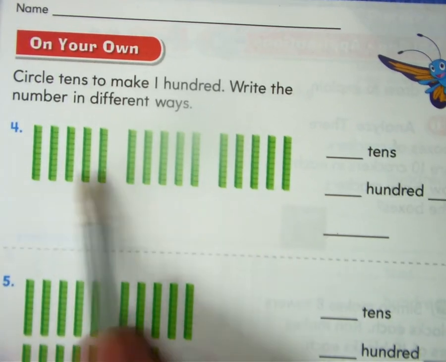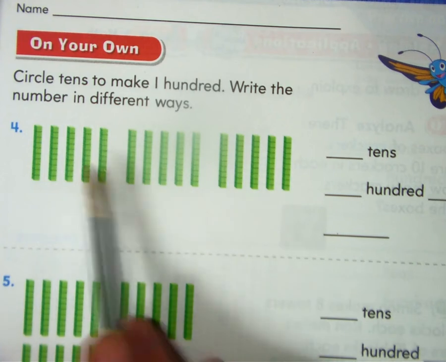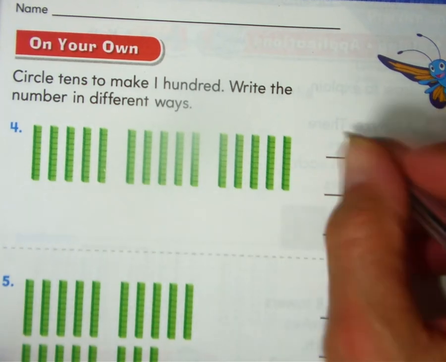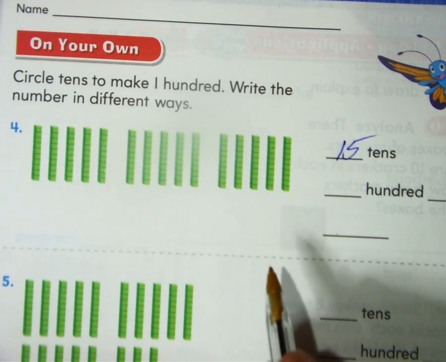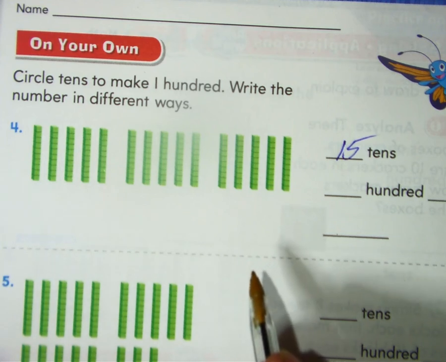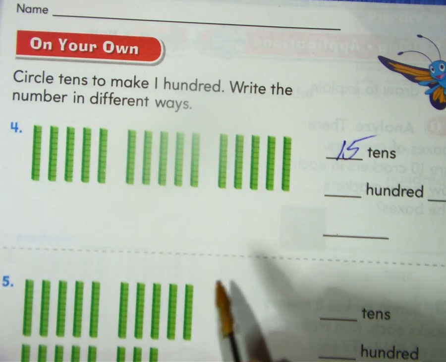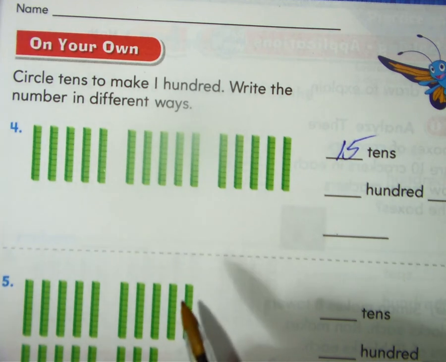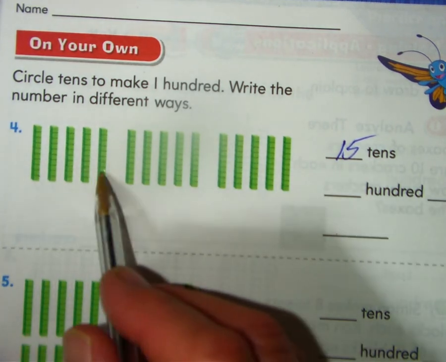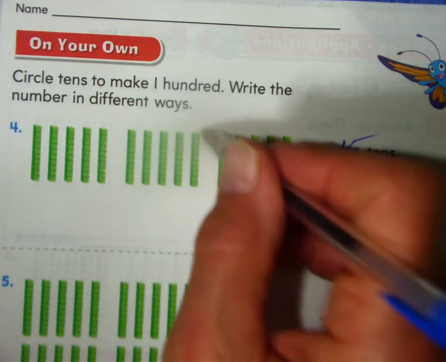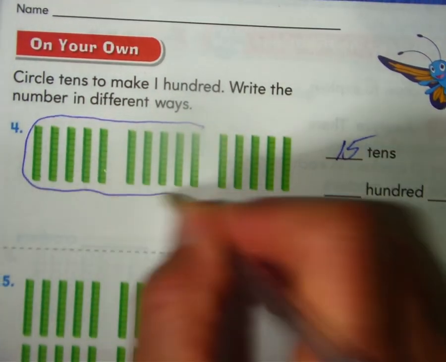Okay, first, this is 5, that's 5, and that's 5. 5, 10, 15 tens. Okay, I want to make 100. How do I make 100? I circle 10 tens. ¿Cómo puede ser una centena? Encerrando 10 decenas. 10, 20, 30, 40, 50, 60, 70, 80, 90, 100. There's 100 right there. 10 tens.